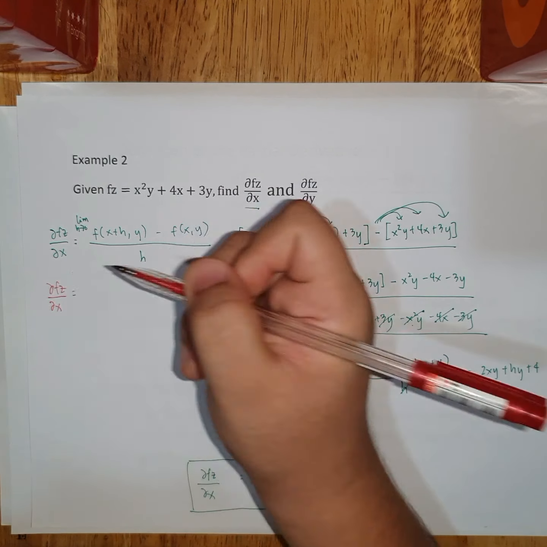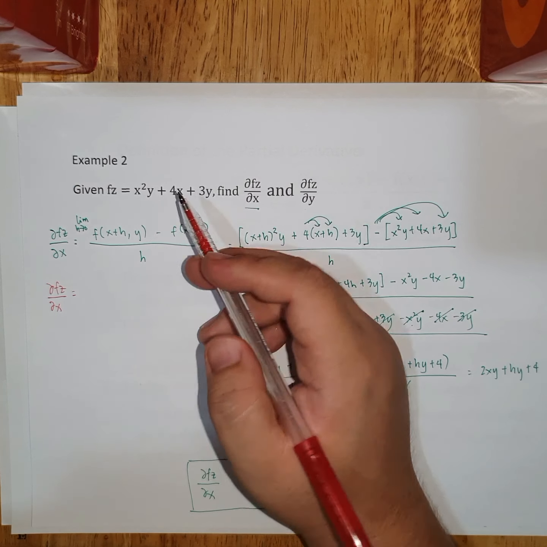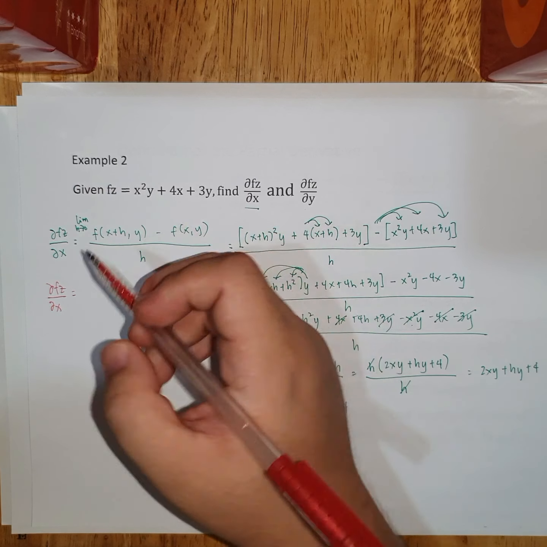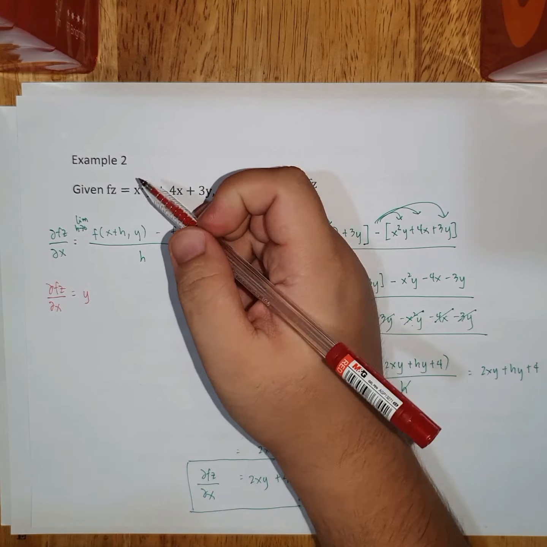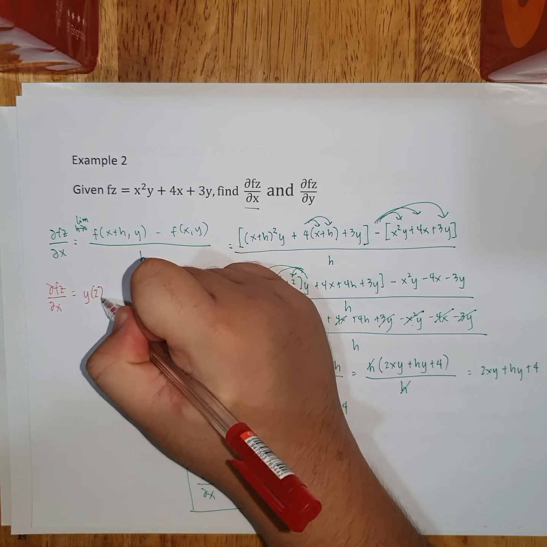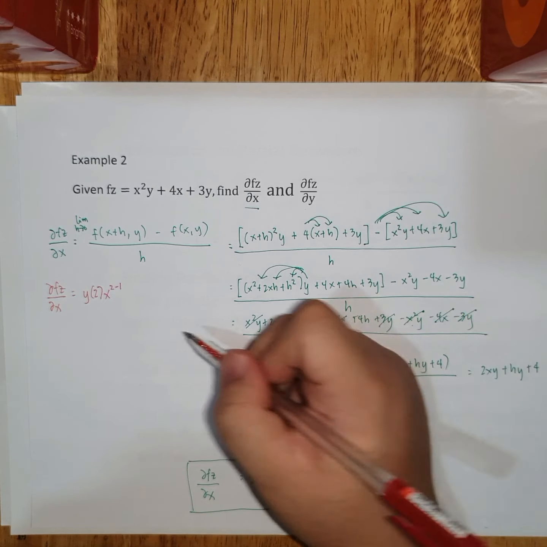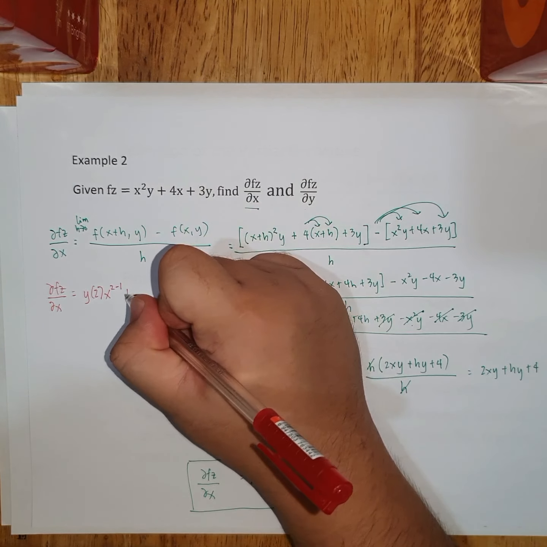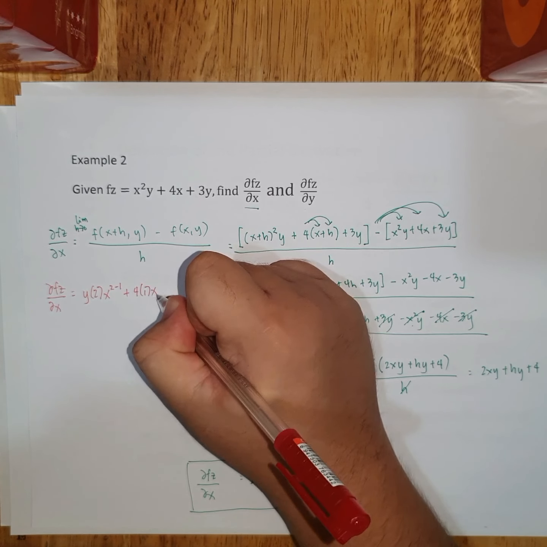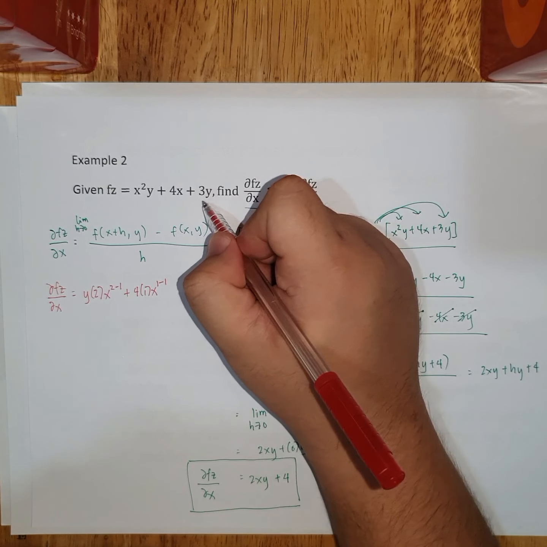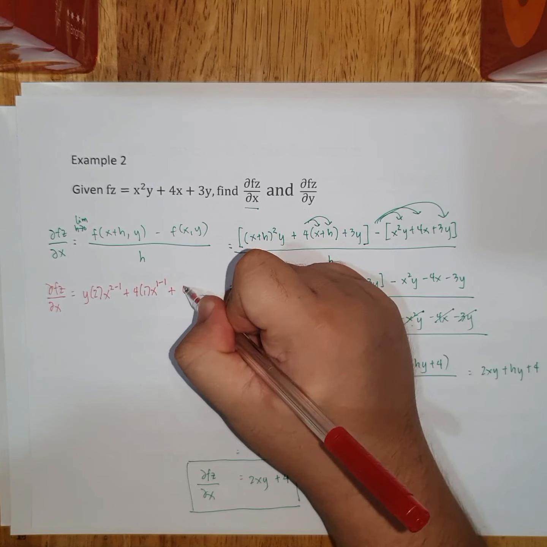Okay, so kunin natin. So x squared y, so pag kinuha yung derivative niyan, yung y natin is constant, so copy lang natin yung constant na y, then si x squared lang yung de-derive natin. So bring down yung exponent na 2, then minus tayo ng isa. Okay, so ito yung first term. Next term, so 4x, so 4 times 1, x to the 1 minus 1.